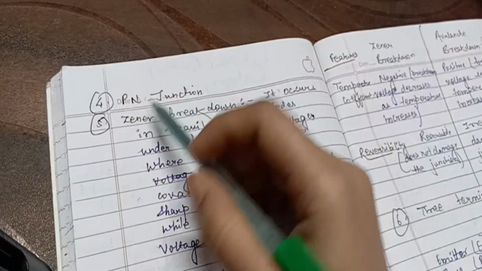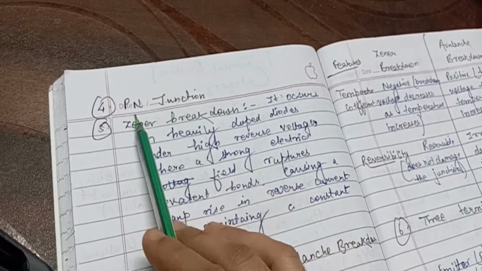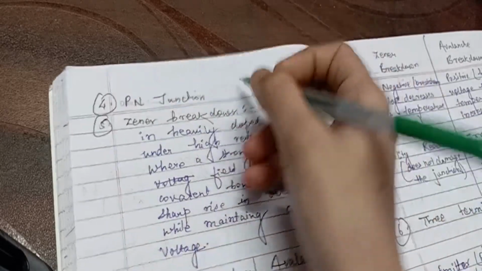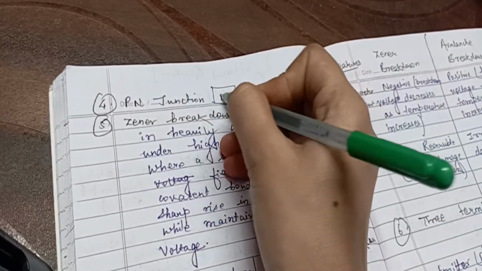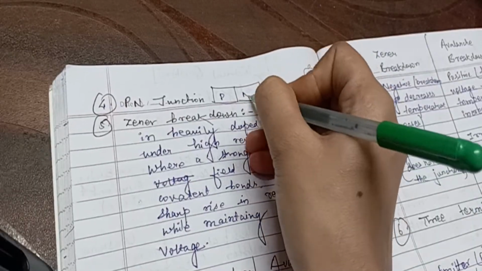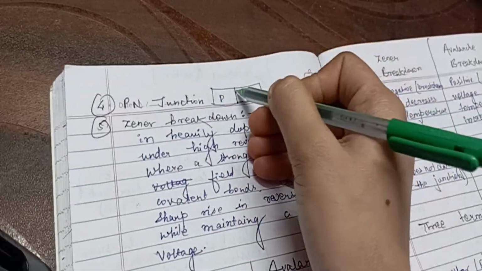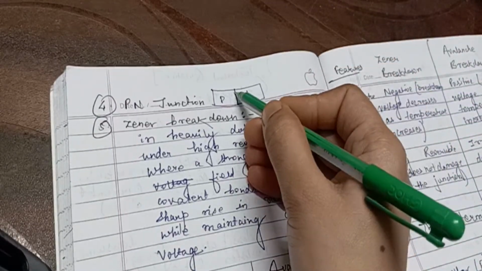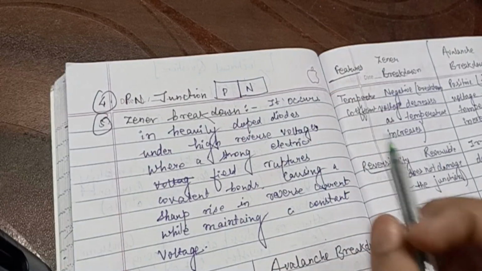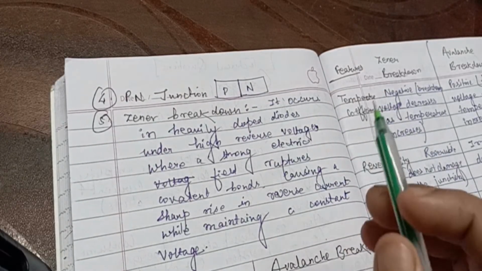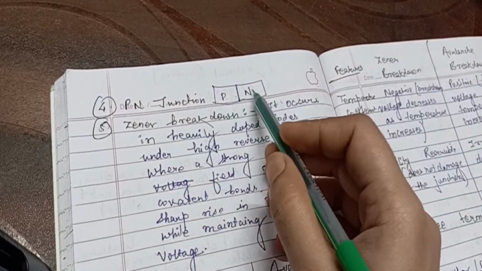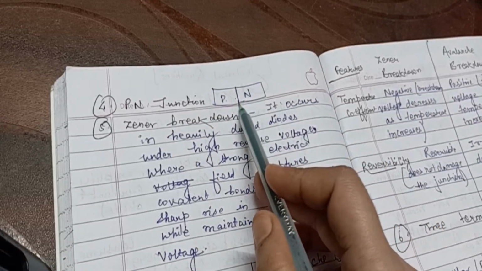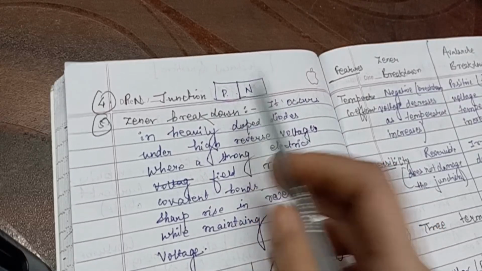Now the next one is, what is a PN junction? We know about the PN junction. When the P-type semiconductor and the N-type semiconductor are joined together, a transition layer is formed, that is abrupt, and this transition layer basically consists of immobile ions from the P side and from the N side. So this junction is called a PN junction.